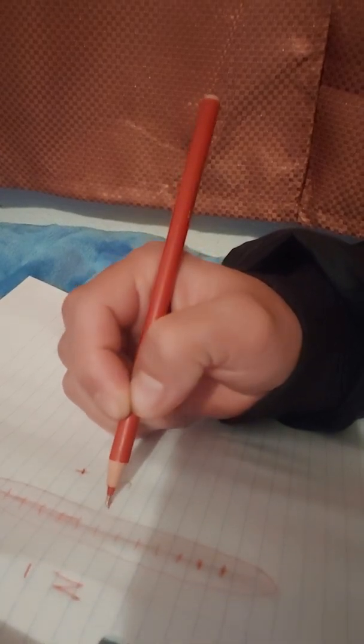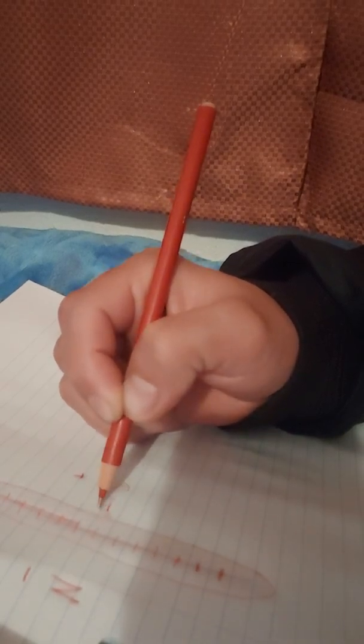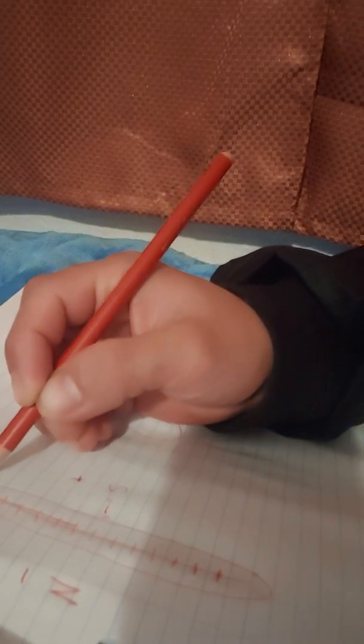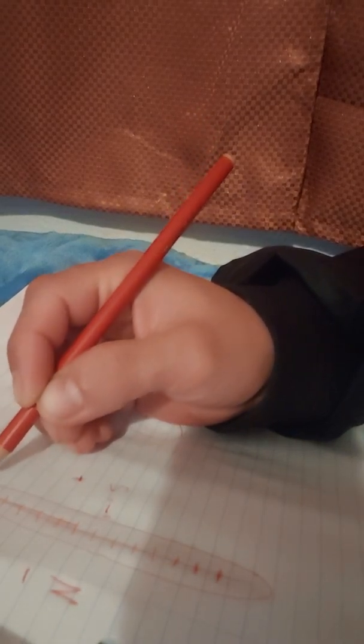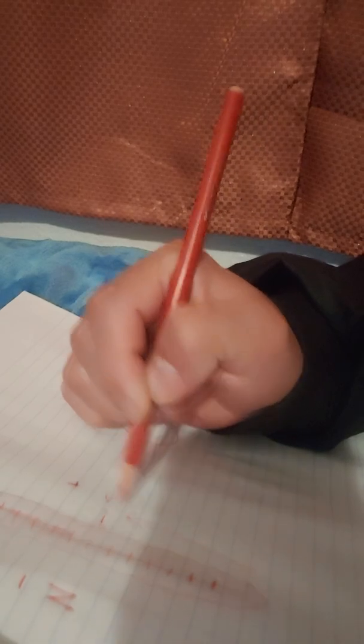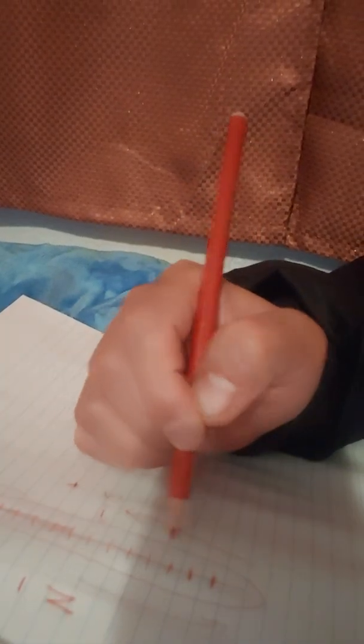So this will circulate, then basically it'll travel this way at all times.